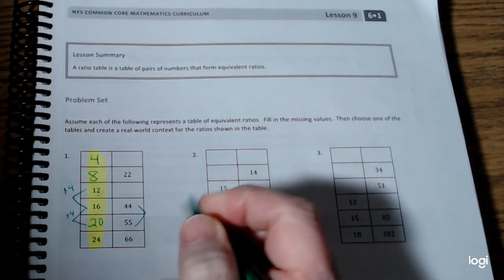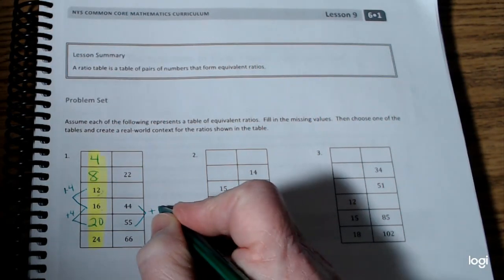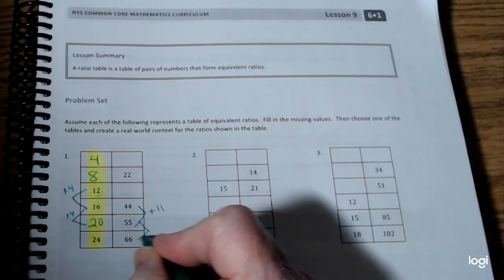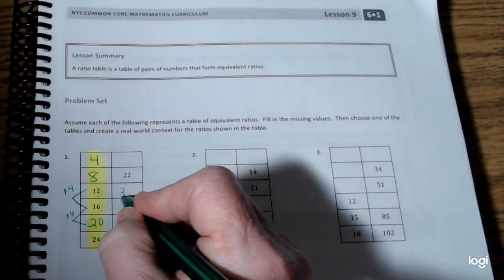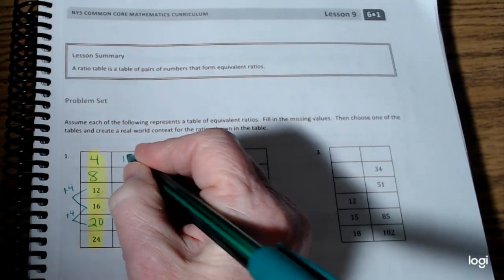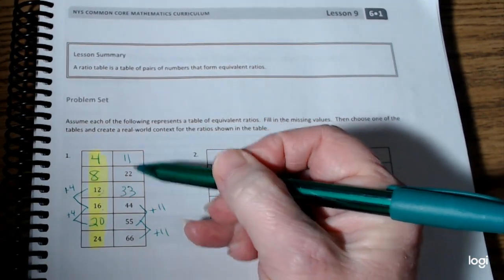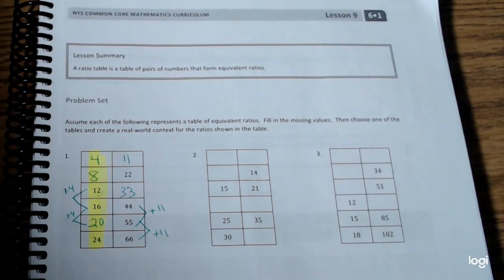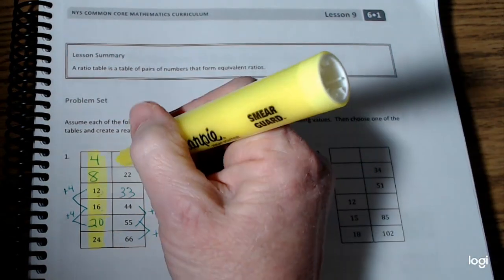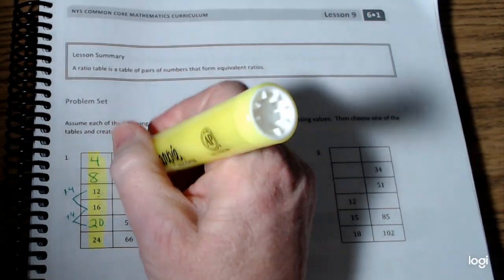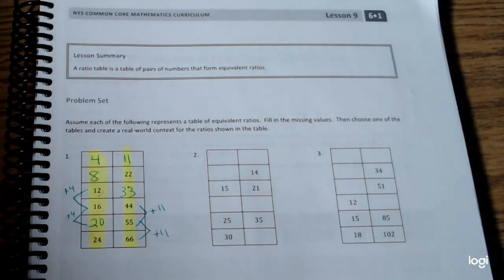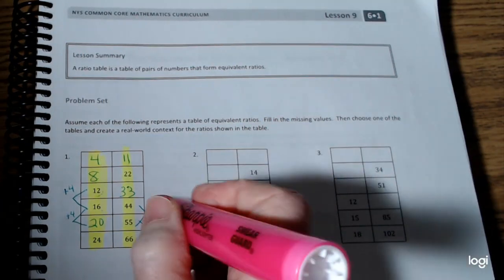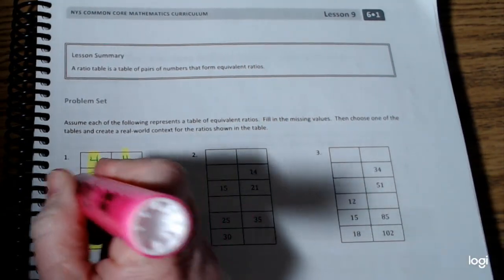It looks like I'm adding 11 each time. Well, some of us are noticing that this must be 33 and 11. So we added 11 each time. I'm going to highlight this pattern. And what did we do? I'm going to highlight that we added 11 each time. Over here we added 4.